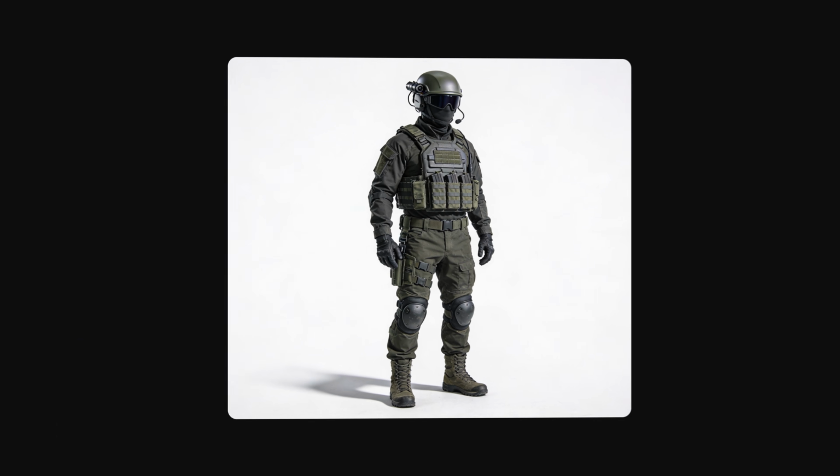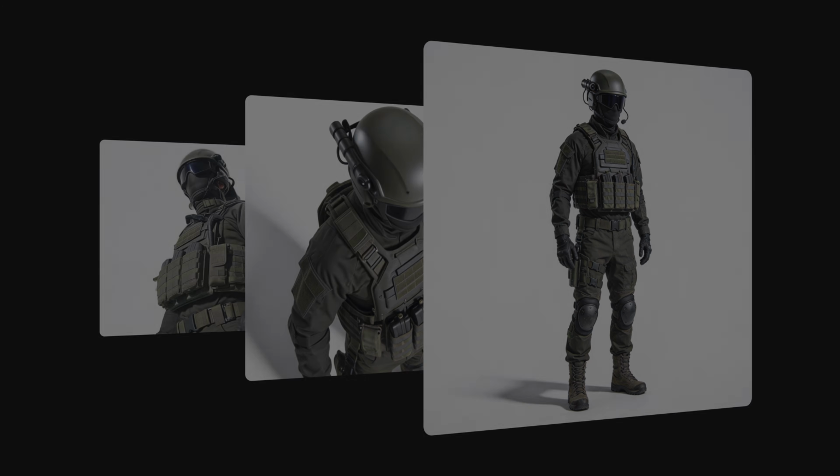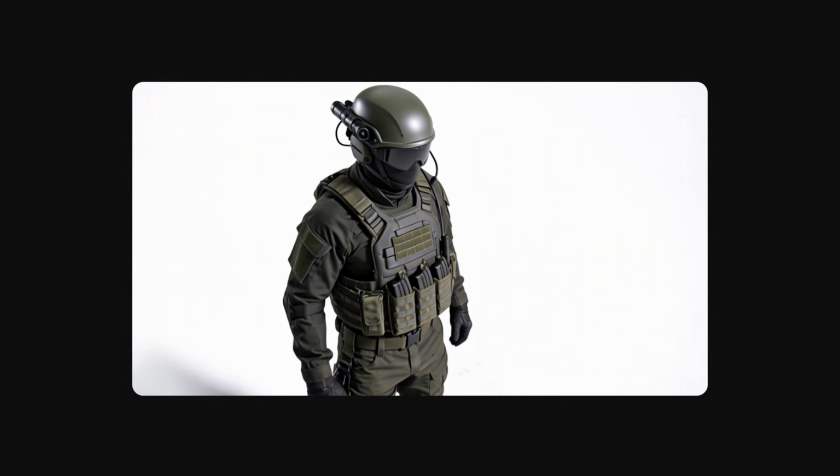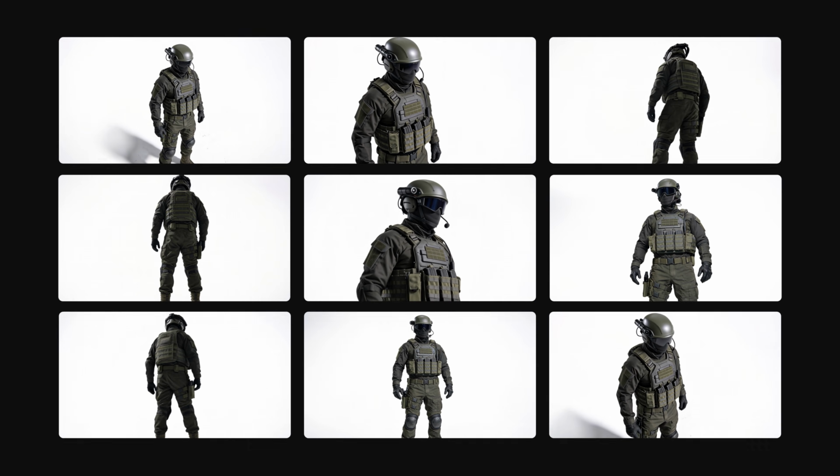Change Camera allows you to explore new perspectives quickly, without rebuilding the image from scratch. It's a controlled way to refine framing while keeping your subject and styling intact. Small perspective changes can make a big difference, and now you can define them deliberately.